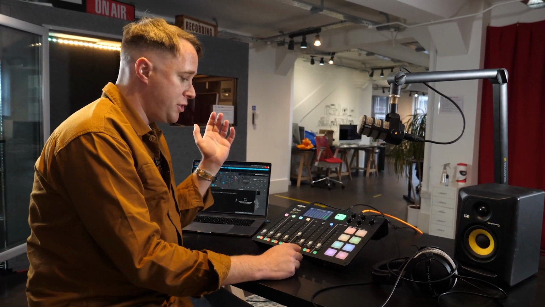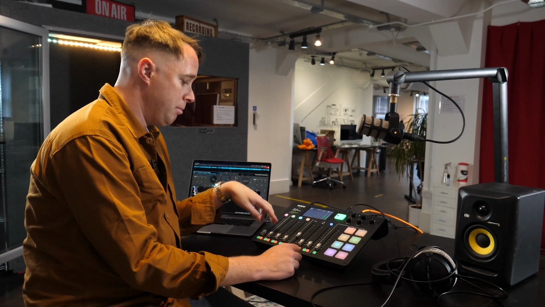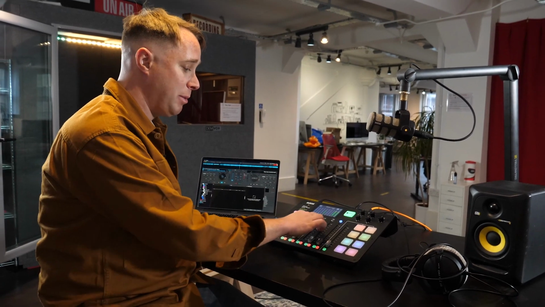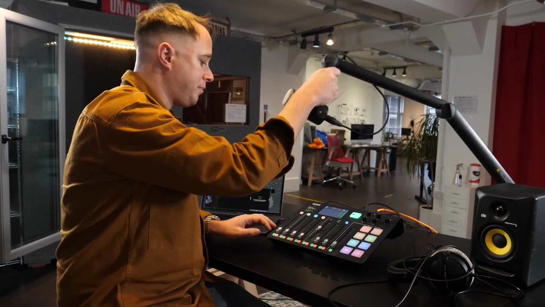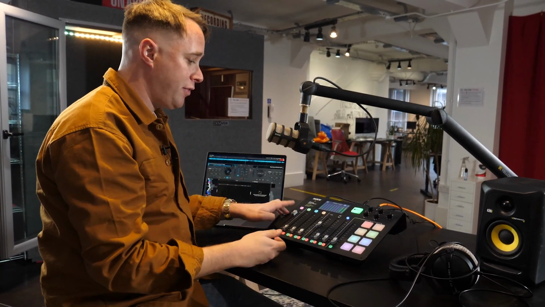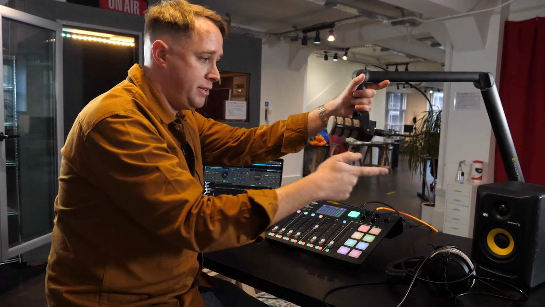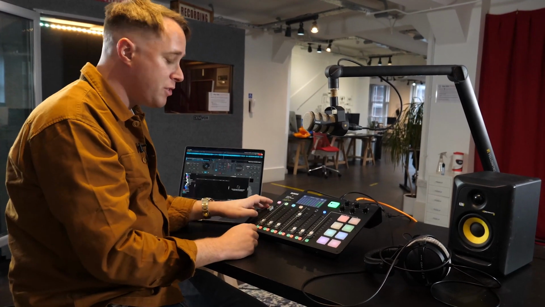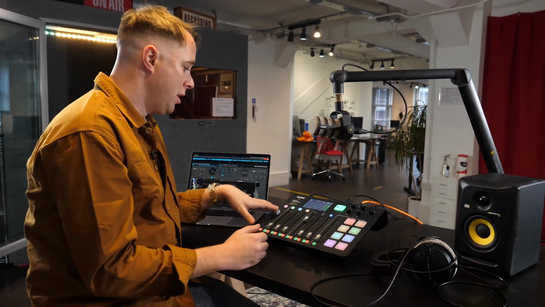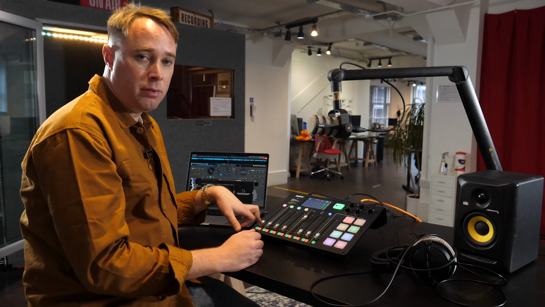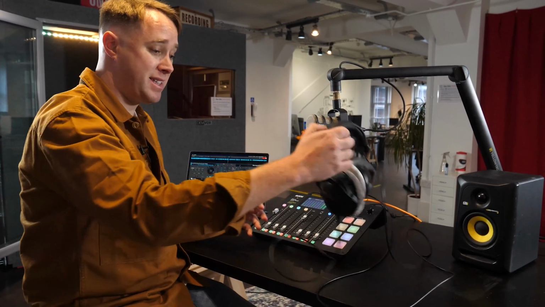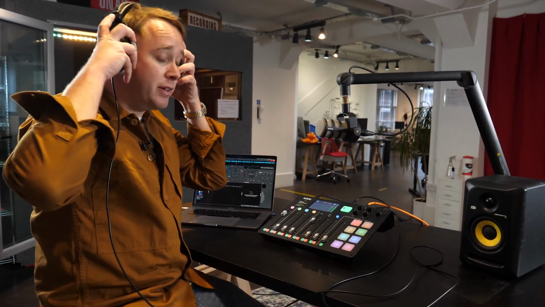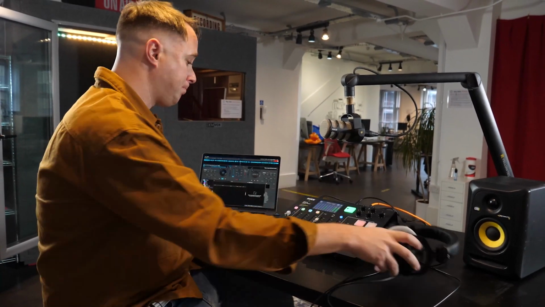Now, next up, I wanted to show you how the microphone interacts with the monitor. So if I have my music up and I want to speak over the top of the music, as soon as I turn my microphone fader up, you'll notice the speaker goes off. Do you hear that? Because obviously we don't want feedback happening in the studio. It turns my speaker off, which is perfect. But I can still hear that music from the headphones, which is really, really important.